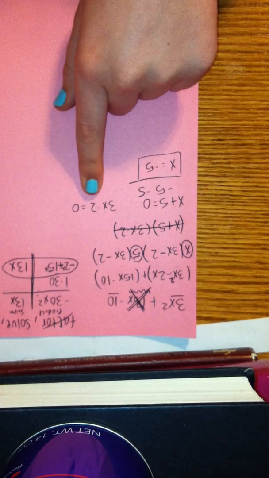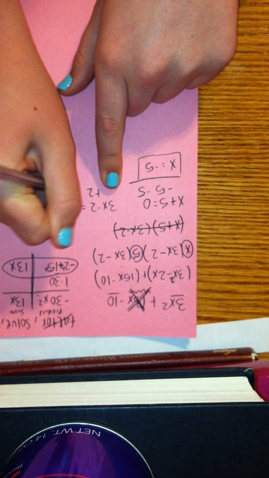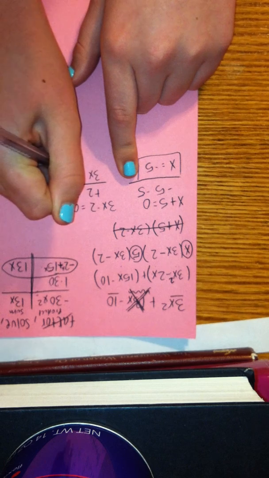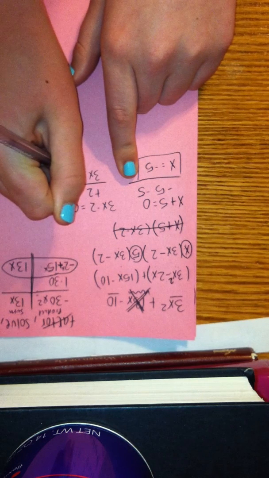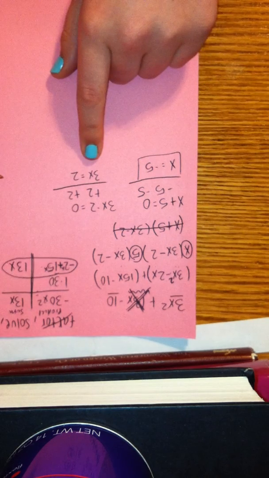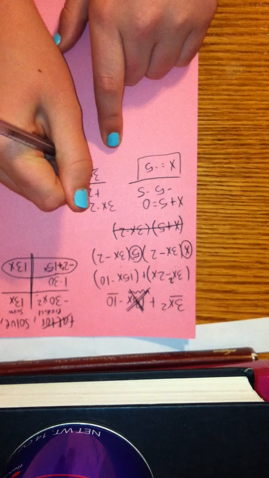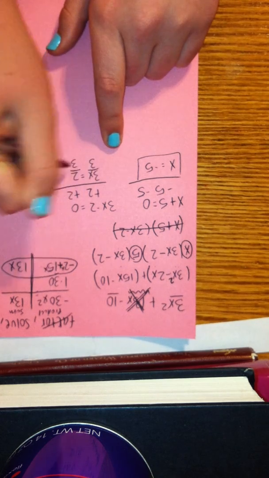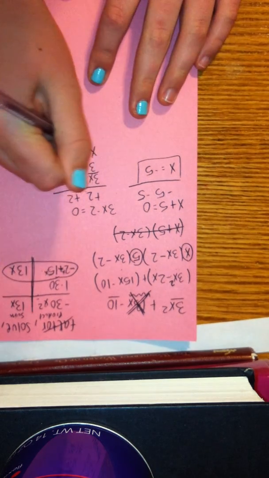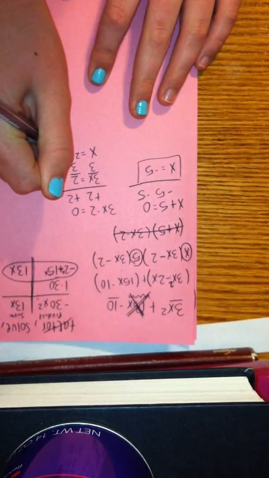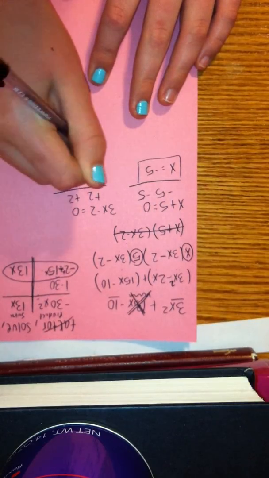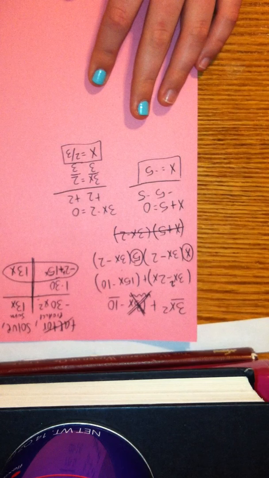And then with this one, you're trying to get x by itself. So you plus 2 on both sides. And you'll get 3x equals 2. And then since you're multiplying, you're going to do the opposite and you're going to divide. So you'll divide by 3 on both sides. So x equals 2/3. So that's your second answer. Okay?